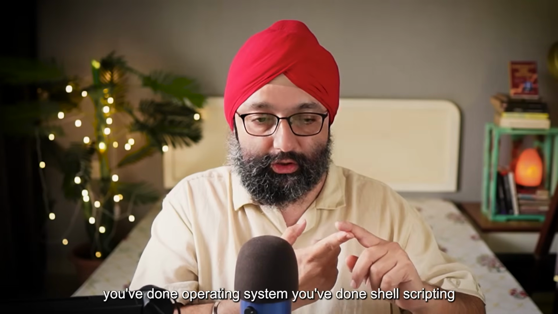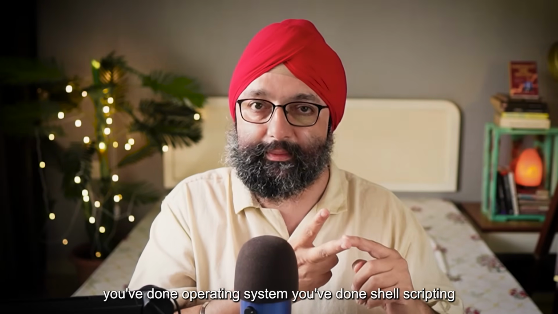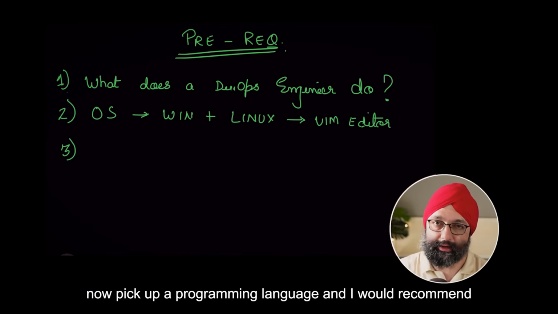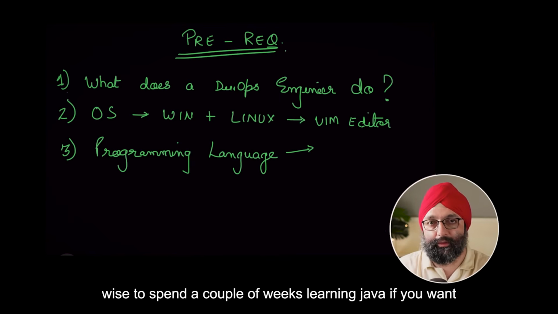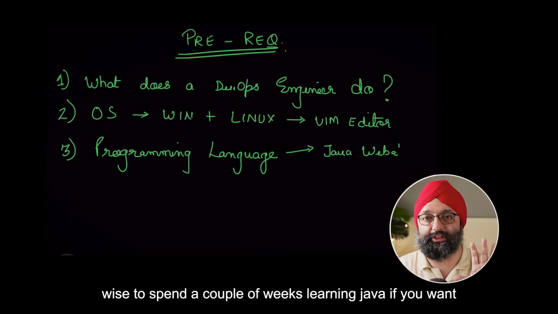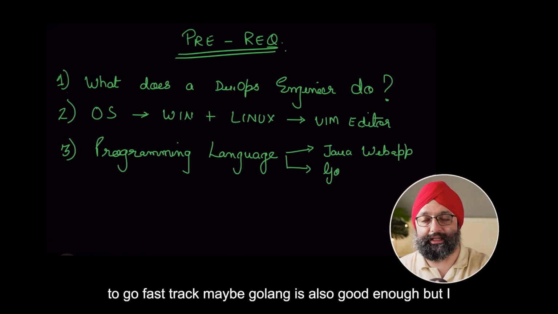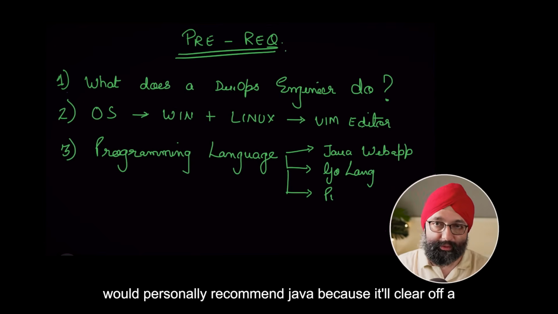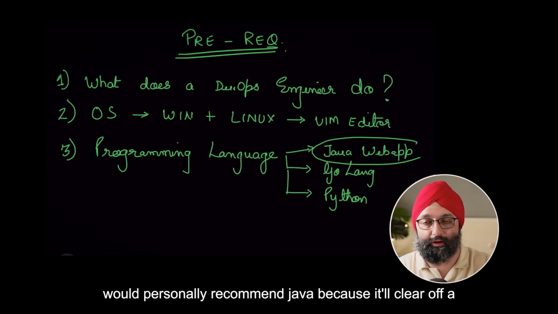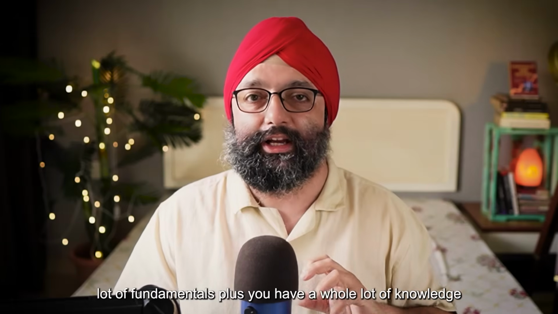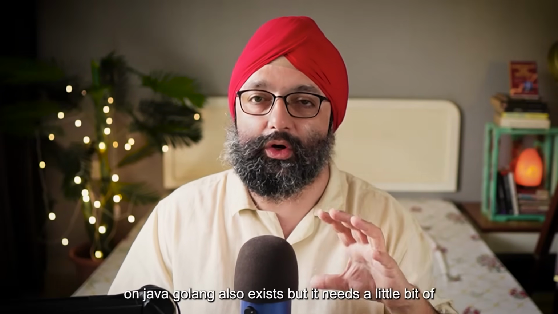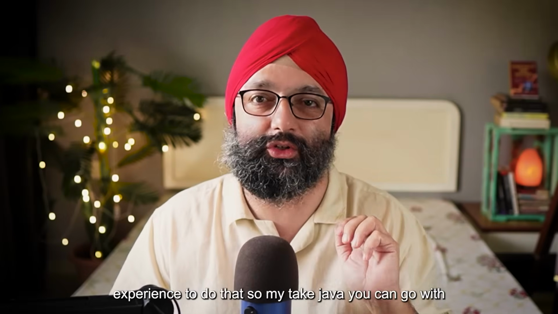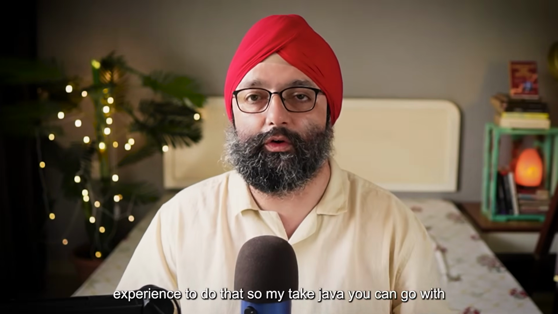Okay, so you've done operating systems, you've done shell scripting. Now pick up a programming language. And I would recommend either Java or Golang. If you want the basics of a good programming language, it's wise to spend a couple of weeks learning Java. If you want to go fast track, maybe Golang is also good enough. But I would personally recommend Java because it will clear off a lot of fundamentals. Plus, you have a whole lot of knowledge and material available on Java. Golang also exists, but it needs a little bit of experience. So my take, Java, you can go with Golang as well.